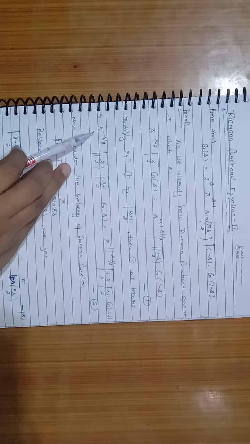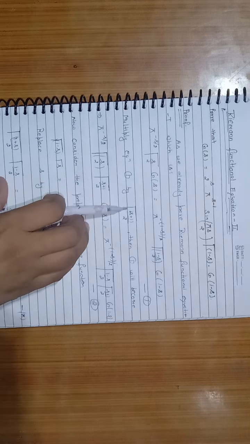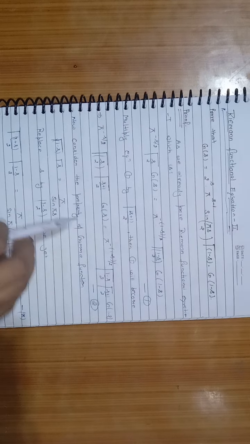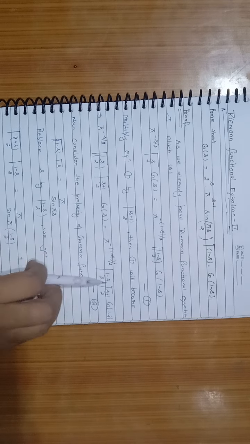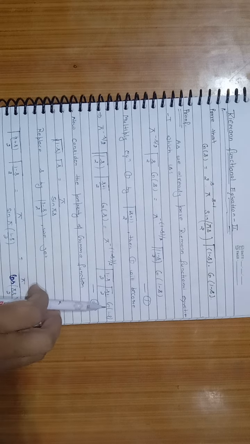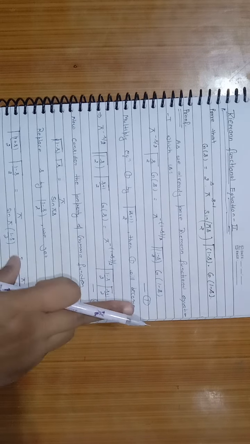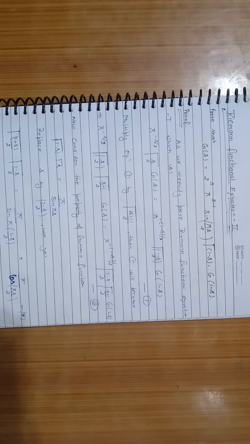Then this equation will become π^(−s/2) Γ(s/2) multiplied with Γ((s+1)/2) into ζ(s). This is equal to π^(−(1−s)/2) Γ((1−s)/2) Γ((s+1)/2) and ζ(1−s). This is our equation number second, after multiplying equation first with Γ((s+1)/2).